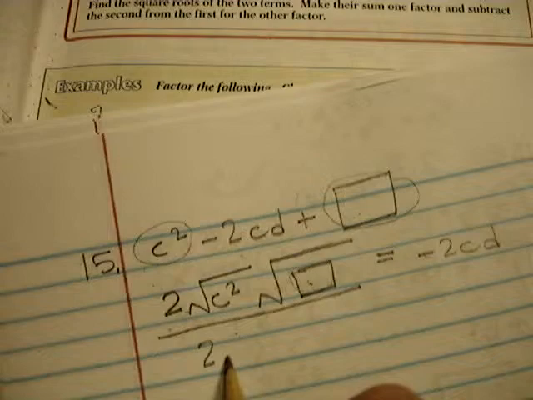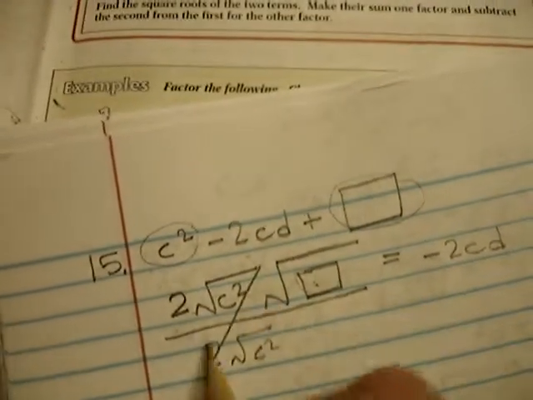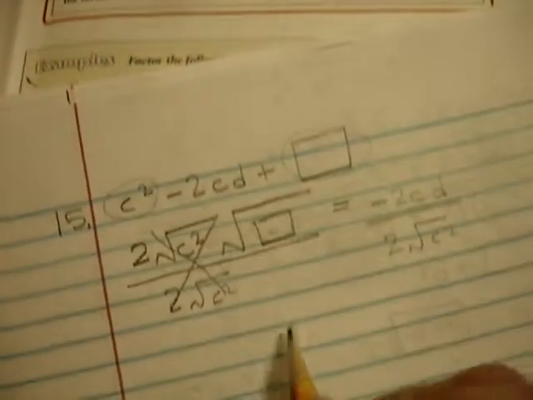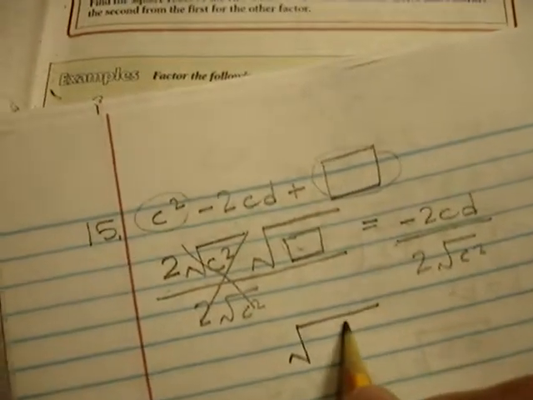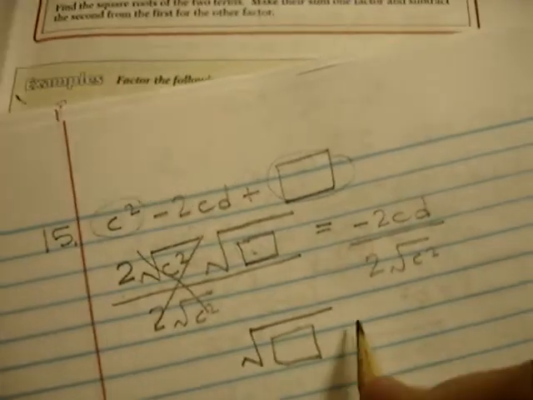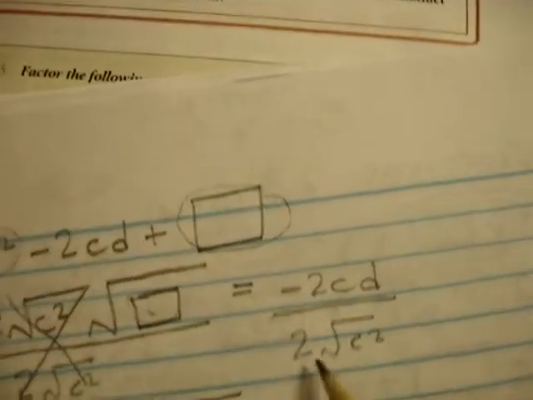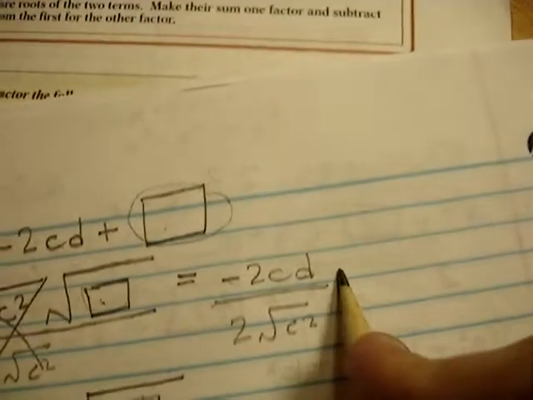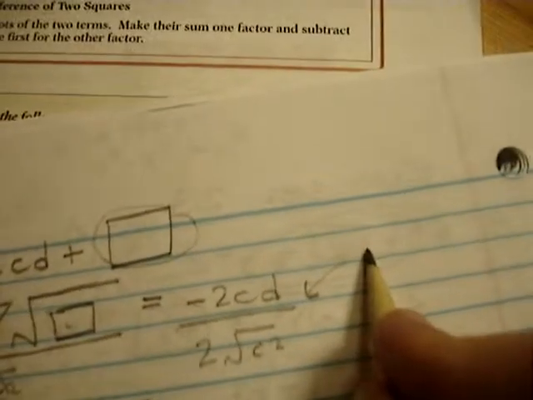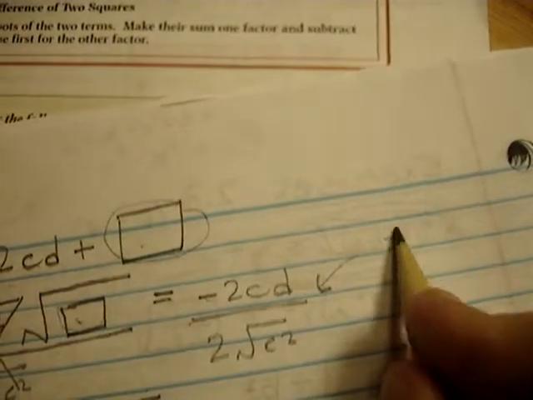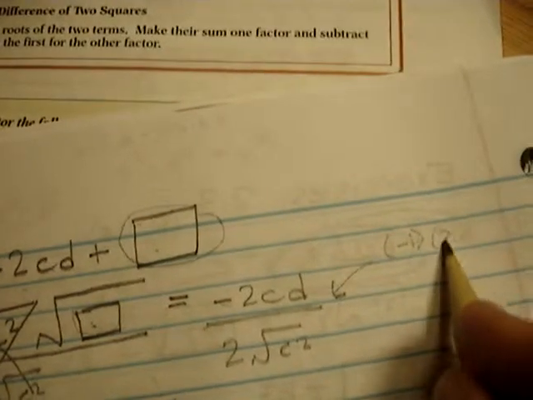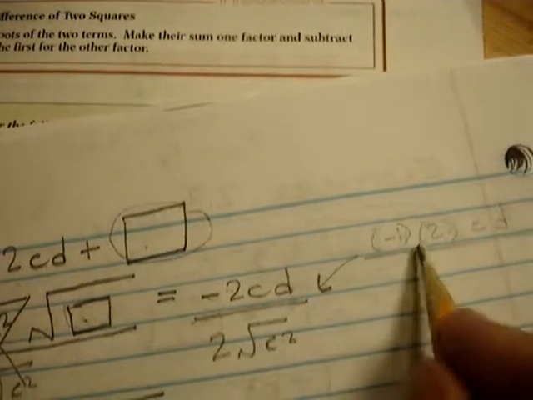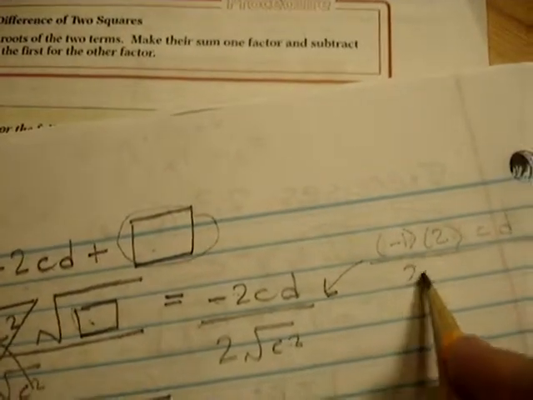So anyway, divide this one by 2 times the square root of c squared. Alright, so the square root of my box that I'm finding equals, let's see what we can cancel out. That's a negative 1 times a 2 times a c times a d over a 2 times a c.